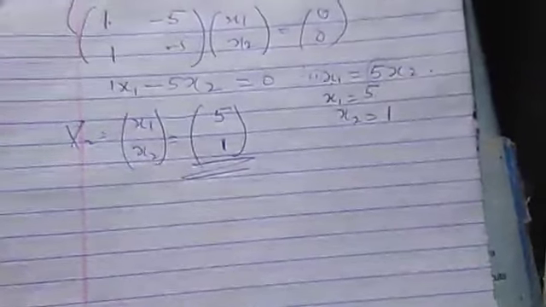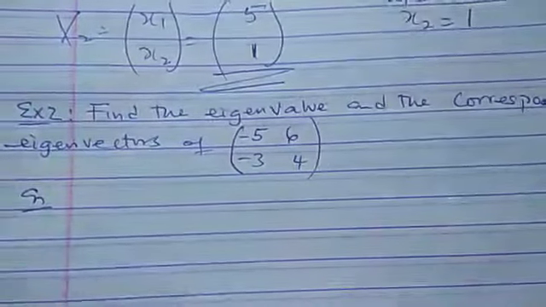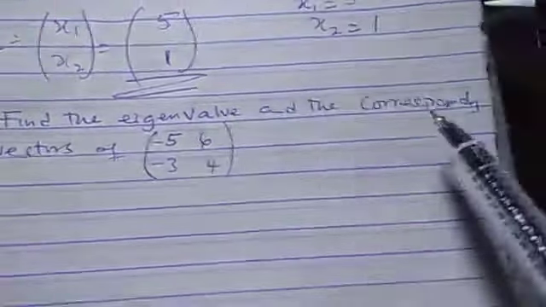Let's take another example for better understanding. Find the eigenvalues and the corresponding eigenvectors of this matrix. So this is what we are going to find directly.